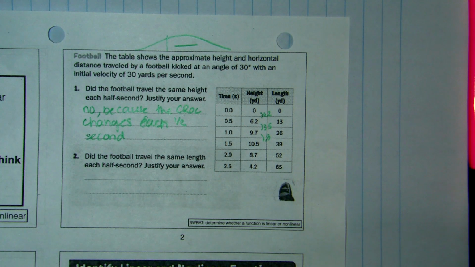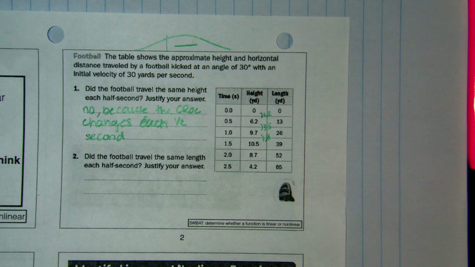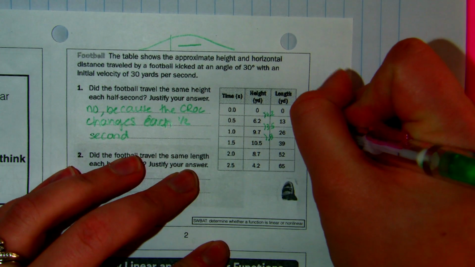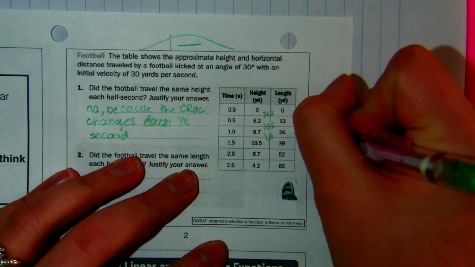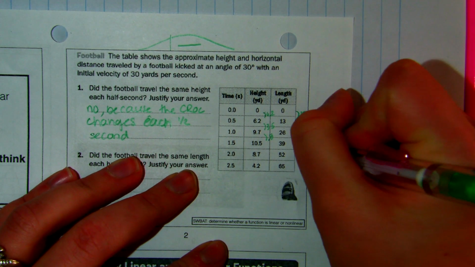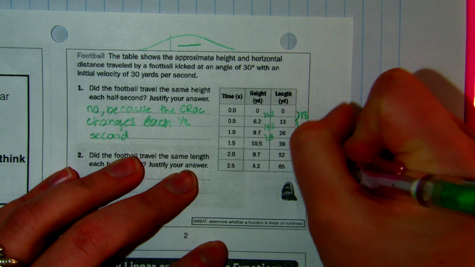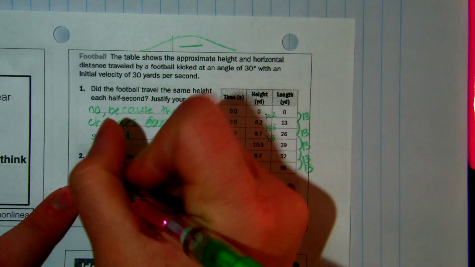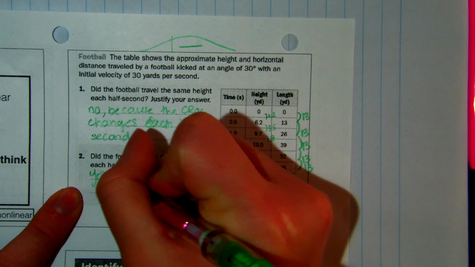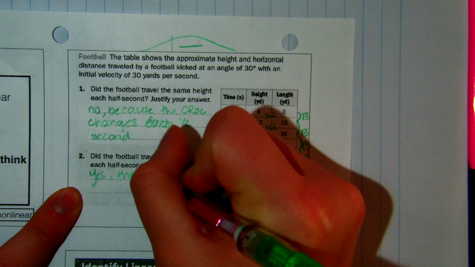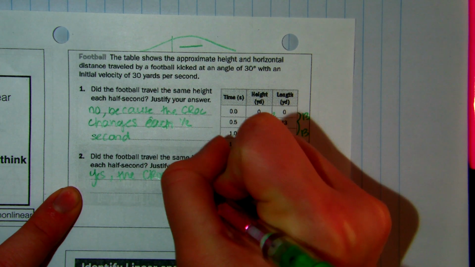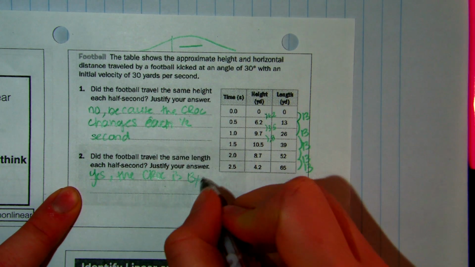Okay, next one asks, does the football travel the same length each half second? So if we do the constant rate of change, here it goes 13, 13, 13 for each half second, 13, 13. So yes, the constant rate of change is 13 yards per half second.